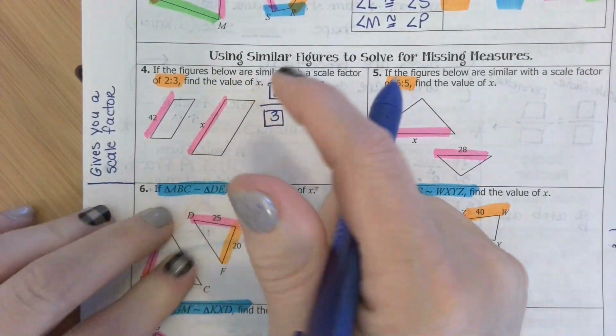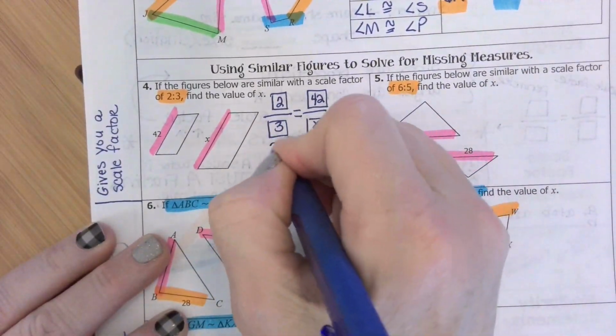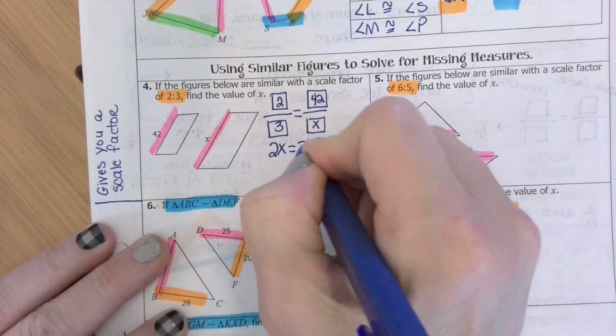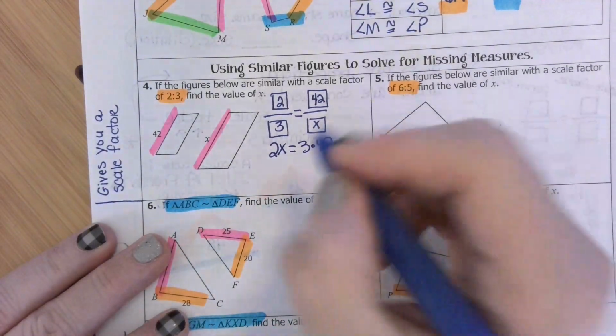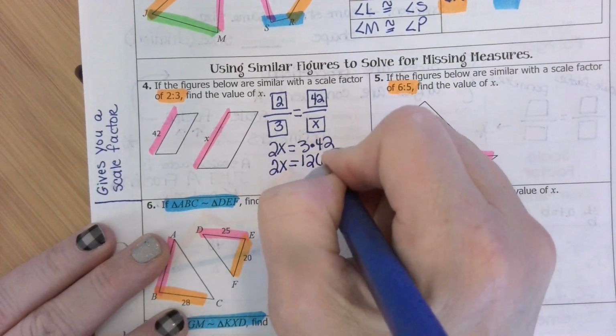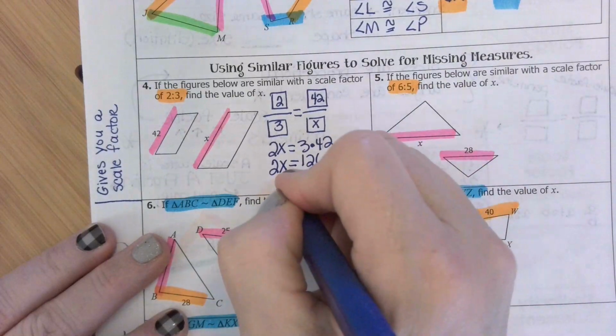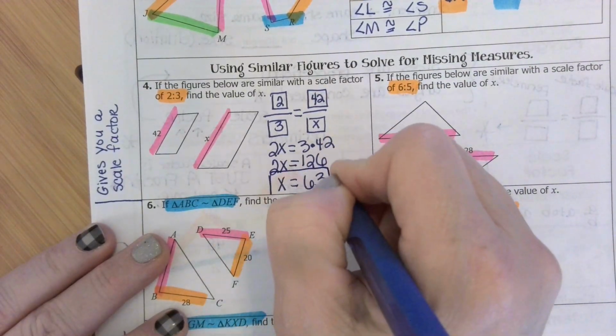All right, let's cross multiply. So show your work when you're doing your algebra. 2 times x equals 3 times 42. I'm okay if you go ahead and do that in your calculator. 2x equals 126. And then when we divide by 2, x equals 63.